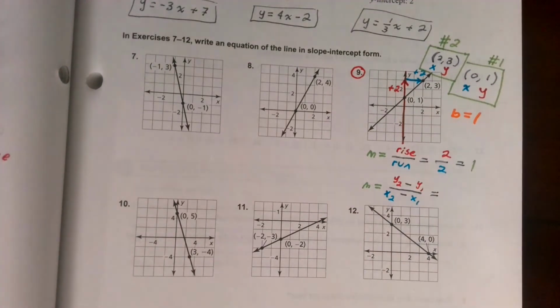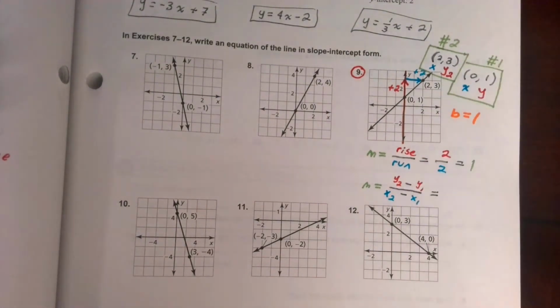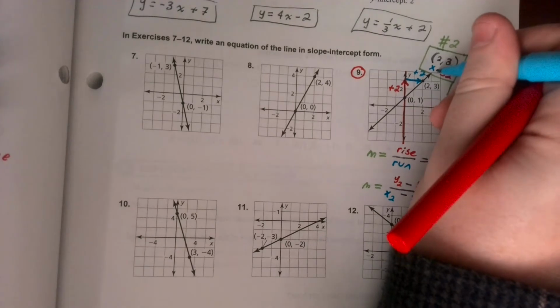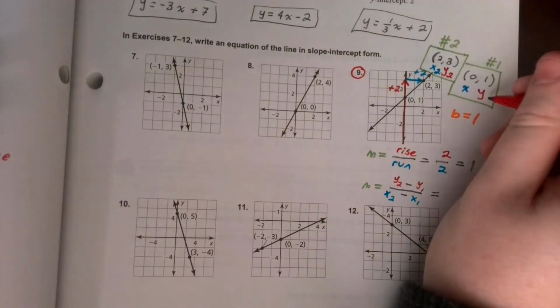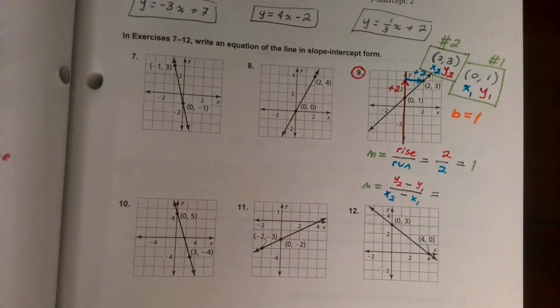Why not? And you could do it the other way around too, and it will give you the same exact answer. That means that this is y2, this one is x2, this is y1, this is x1. So all we need to do is plug this into our formula.